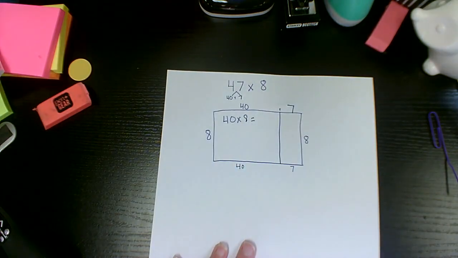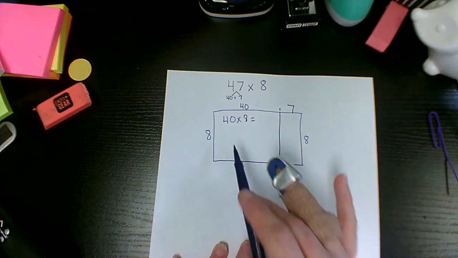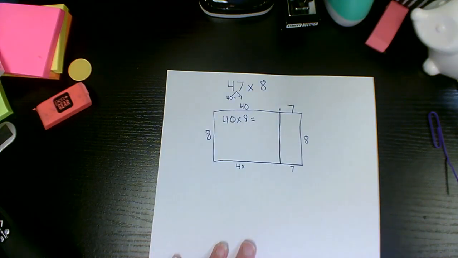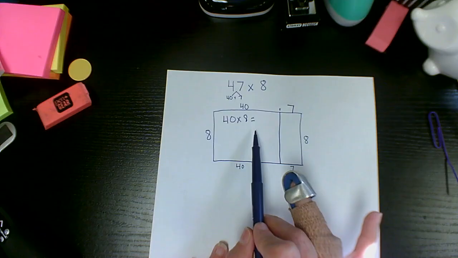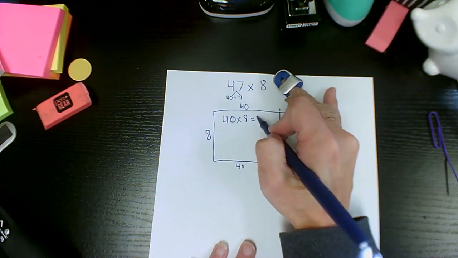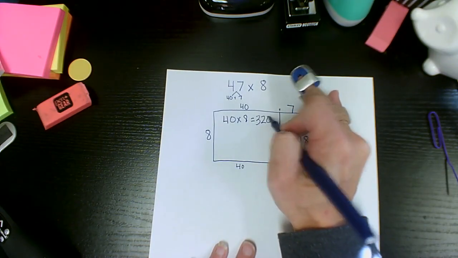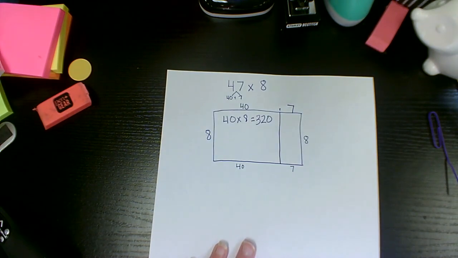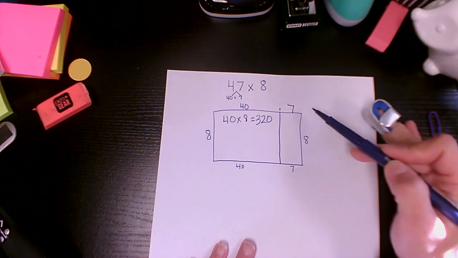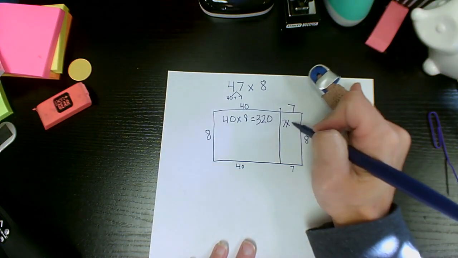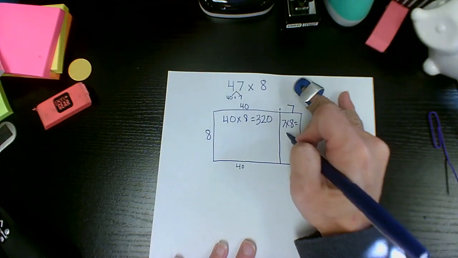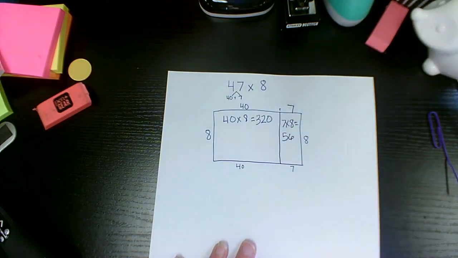Now, using what we know about multiplication, we know that 4 times 8 is 32. So therefore, we know that 40 is 10 times bigger than 4. So I need to make my answer 10 times bigger. So that would be 320. Now I'm going to go solve the smaller rectangle for the area. That is 7 times 8. And I know that that equals 56.